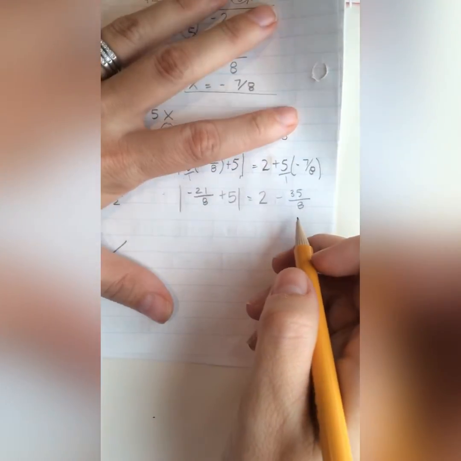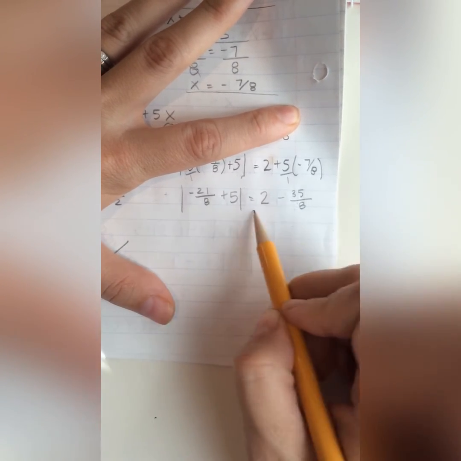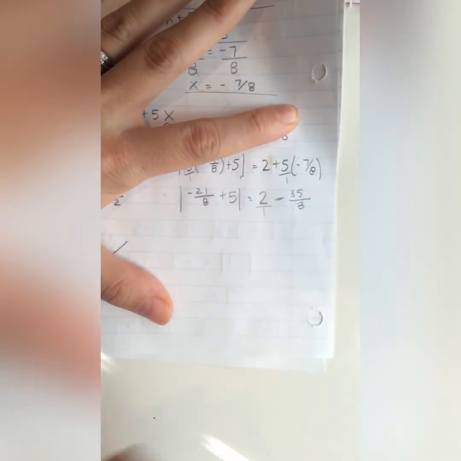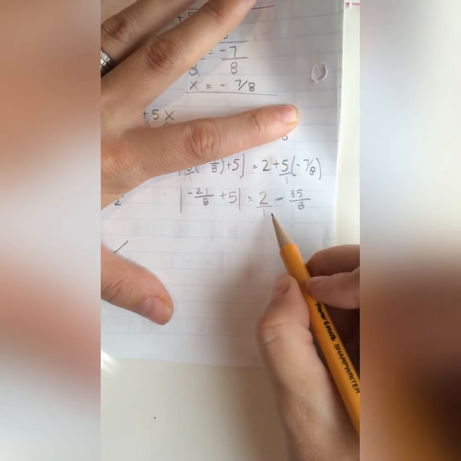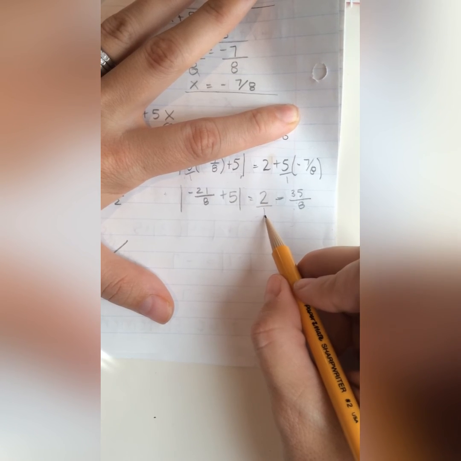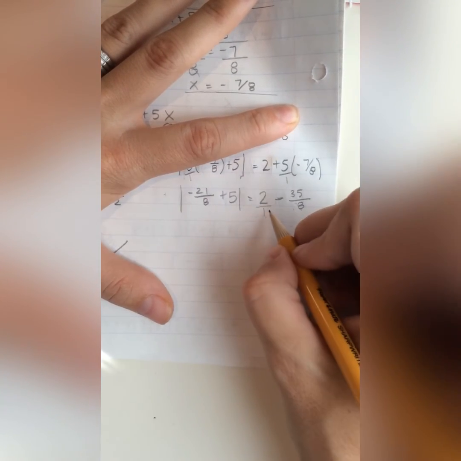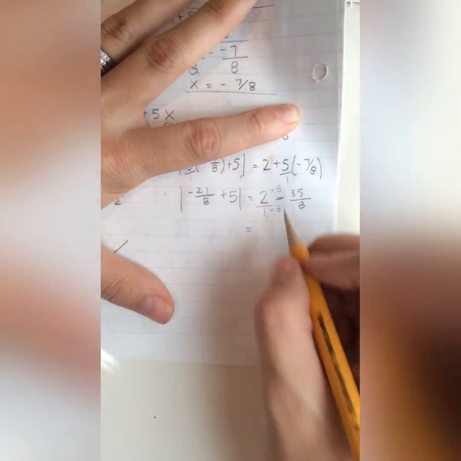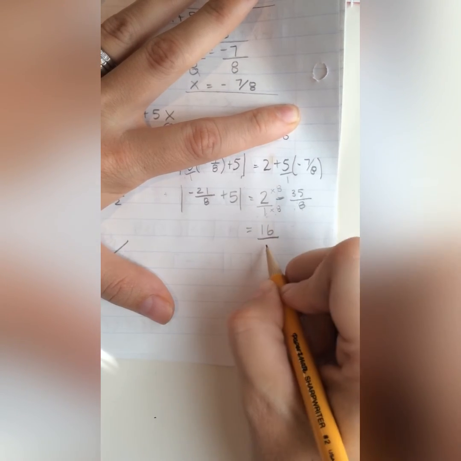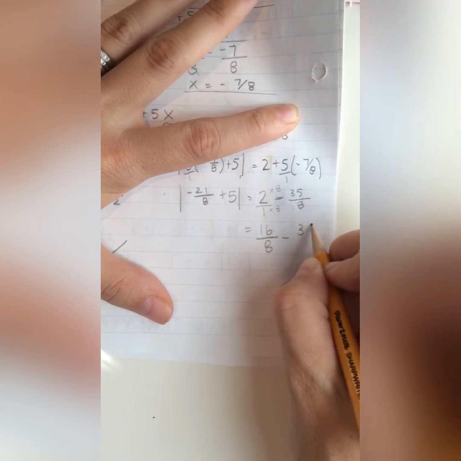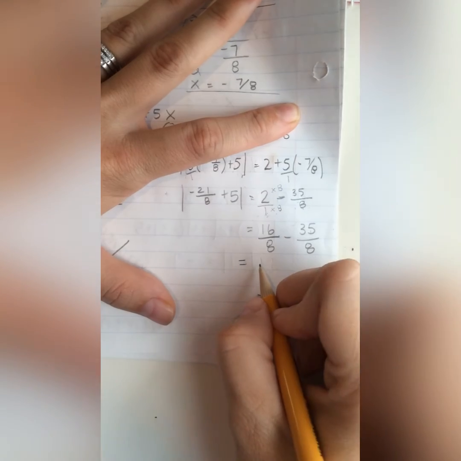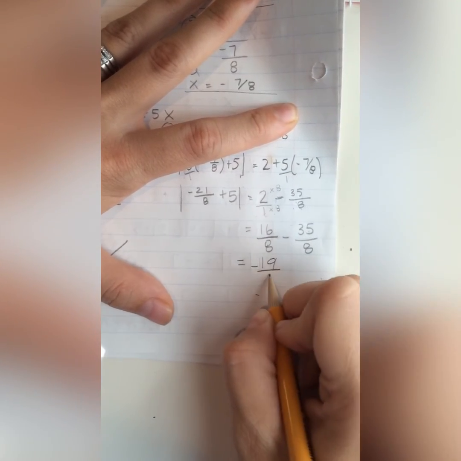Okay, so let's check it. In order to combine these through addition or subtraction, in this case it's subtraction, I need them to have the same denominator. Right now 2 is just the same as 2 over 1. They have different denominators, right? So to make them have the same denominator, I would need to multiply both top and bottom by 8 to make them both have a denominator of 8. So if I multiplied both by 8, then I get 2 times 8 is 16, 1 times 8 is 8, minus 35/8. So that gives us negative 19 over 8.